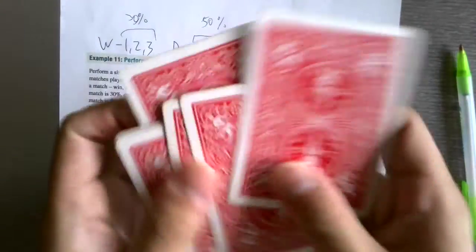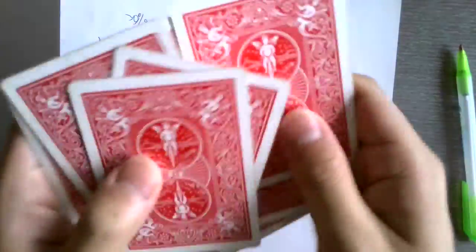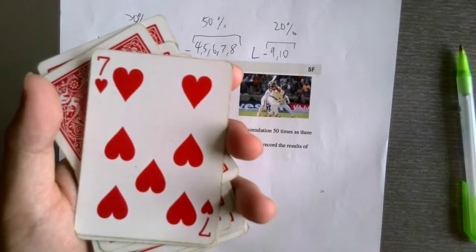And what I would do is just shuffle the cards, making sure I have a chance of picking any of them, and then just flip a card like that.